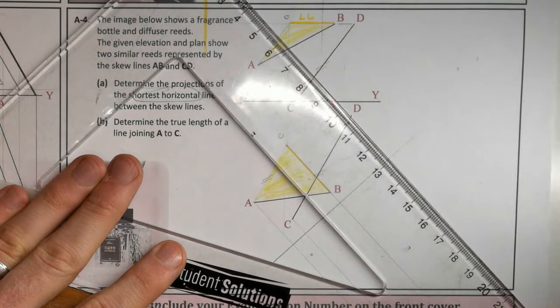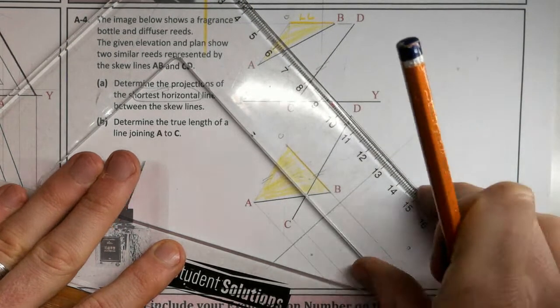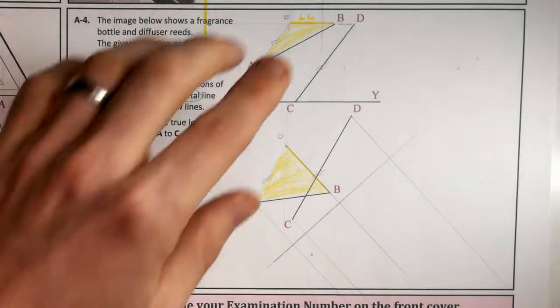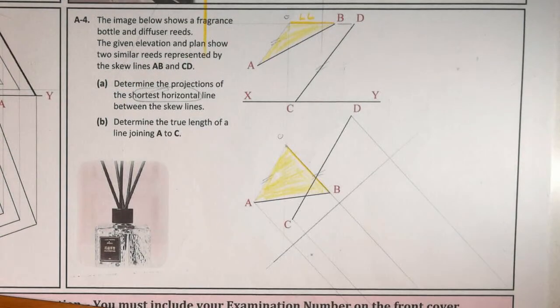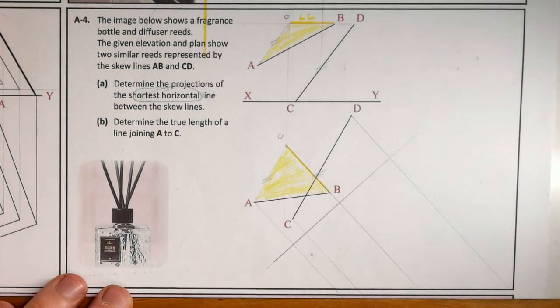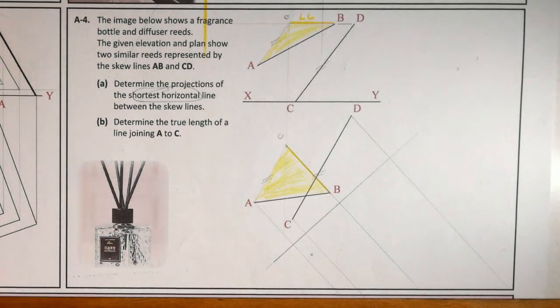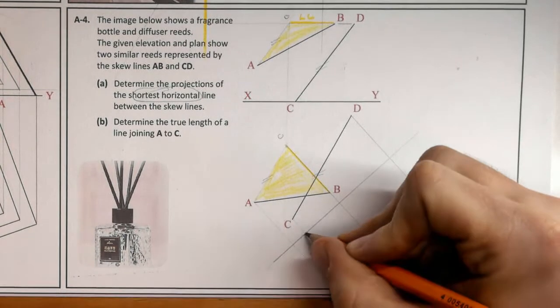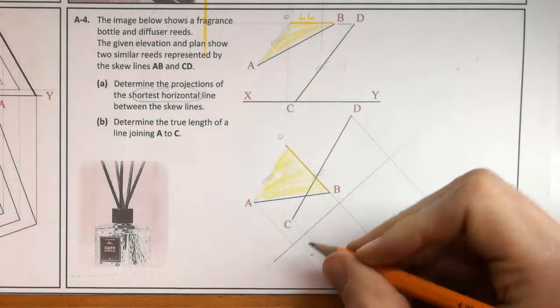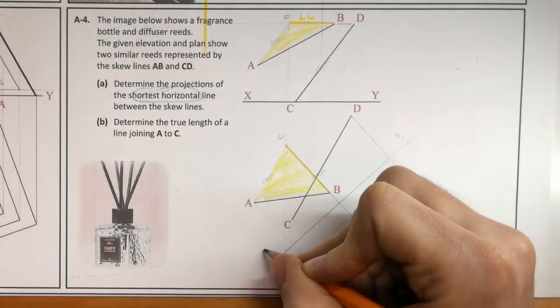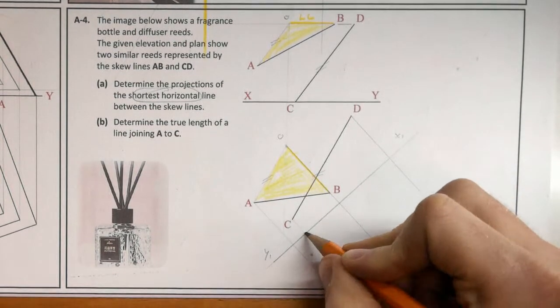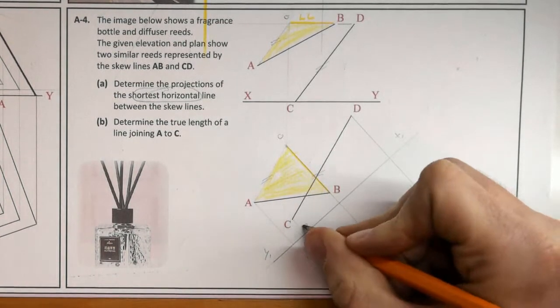I know it's an auxiliary elevation because I'm projecting from plan. Projecting elevation, plane projects to an elevation. So my heights then are going to be taken from the elevation. So I'm going to get the height of C. C is on the XY line, on the ground line or horizontal plane, so that's C.